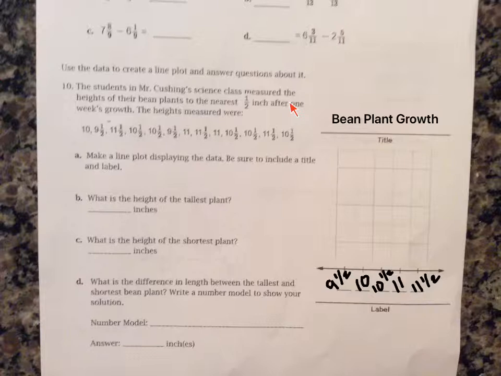So now I'm going to go back up and check and see if the biggest growth of a bean plant is 11.5 inches or less. If there's anything greater than that, I'm going to have to reconfigure this. There's an 11.5. Looks like that's the largest one, so we're set. Now we can add this other label, and this label is going to be representing what are these numbers that we just listed up here.